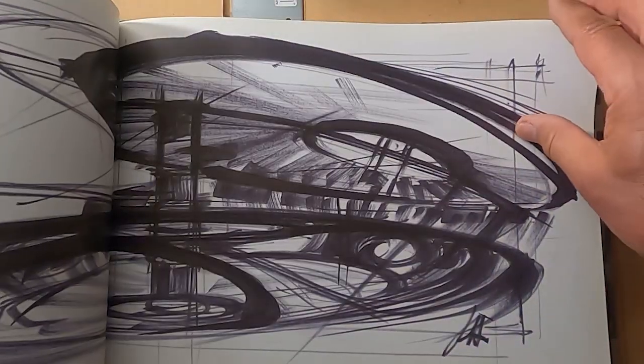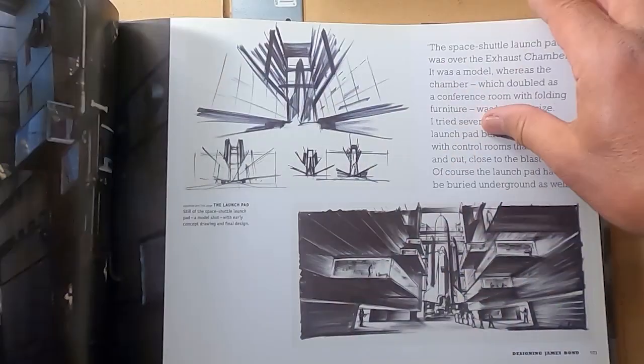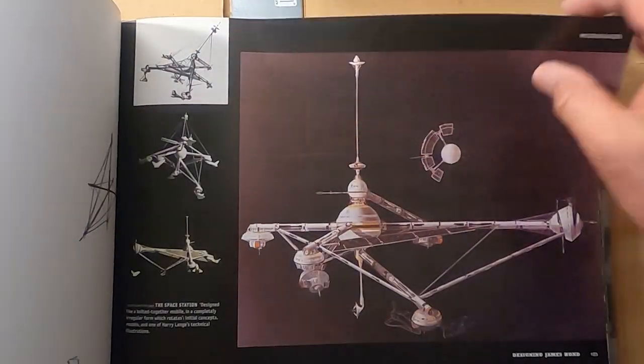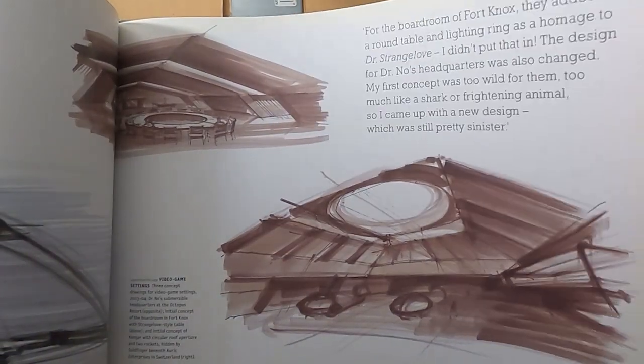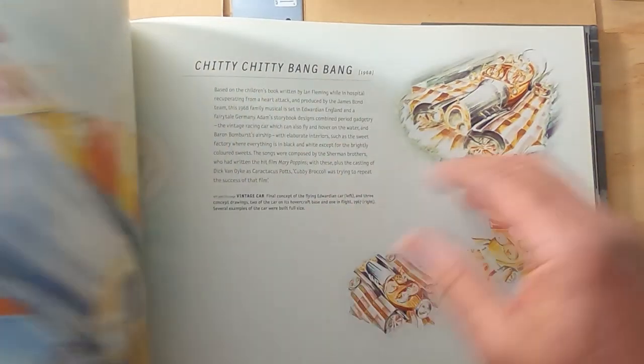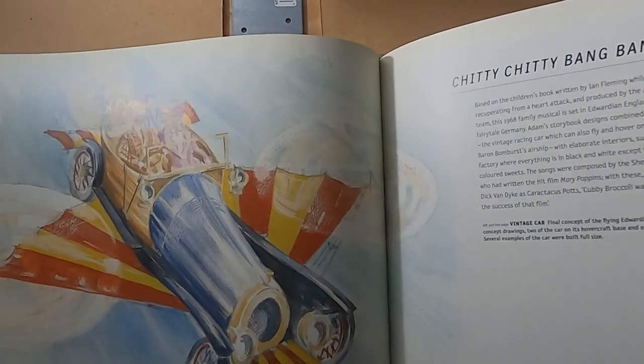Wonderful artwork here. He worked on Moonraker. Worked on GoldenEye. So he had quite a long career. Oh, here's one. I didn't know he worked on this. Chitty Chitty Bang Bang.